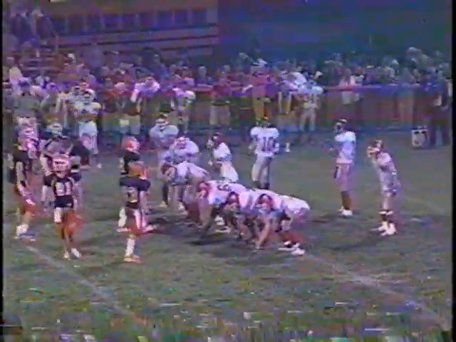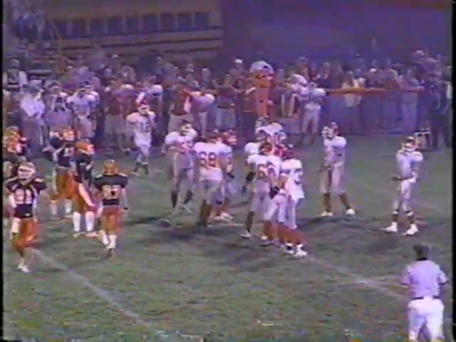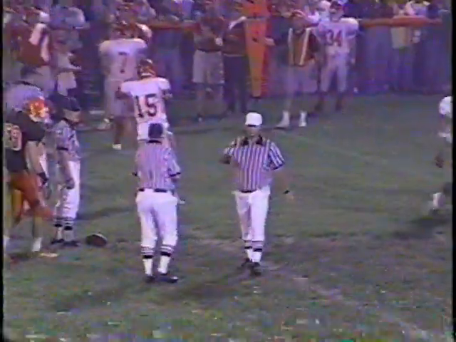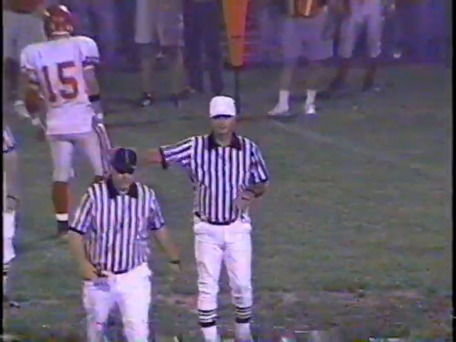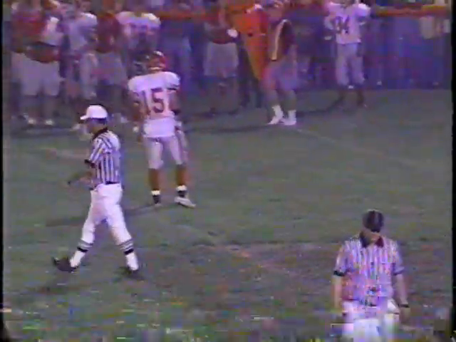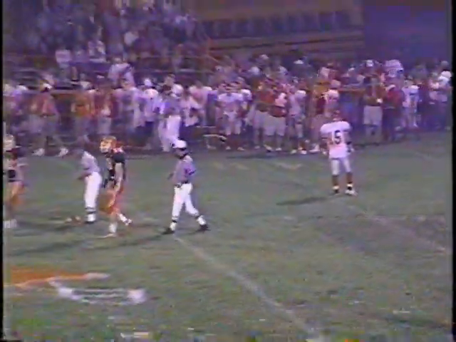And it looks like the Buckeyes might have been drawn offsides. And they were. Nelsonville-York offsides. Can't hardly blame the guilty Buckeye. He's just wanting to be aggressive there.